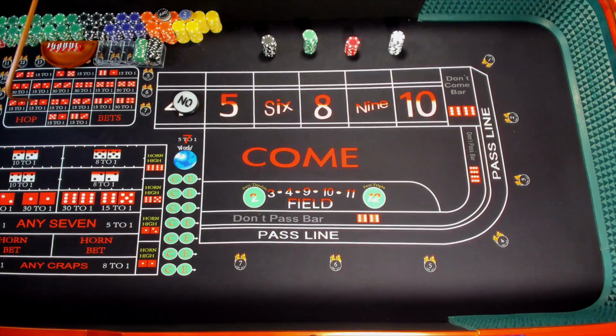If you hop the easy ways, they pay 15 to 1. If you hop the hard ways, 30 to 1. So the higher the payout, the higher the house edge. Just remember that. And when I say higher the payout, how much you would win, and it's a one roll bet too.